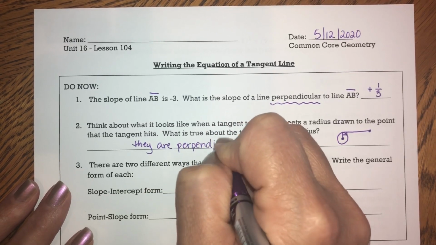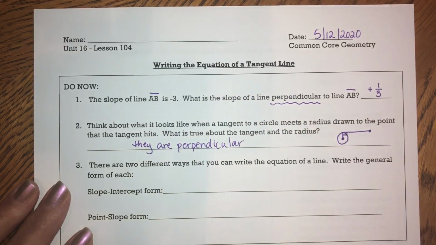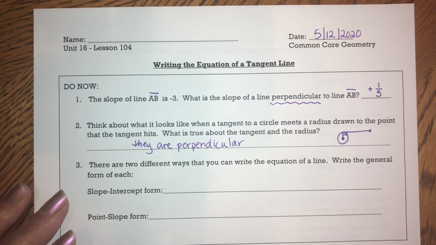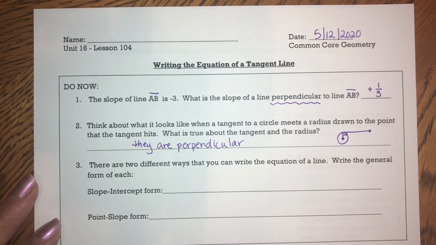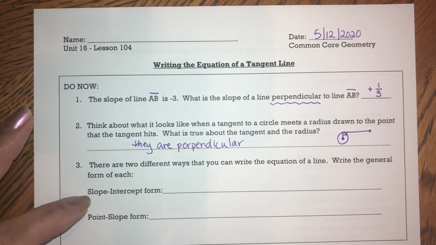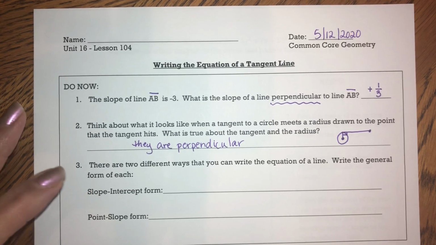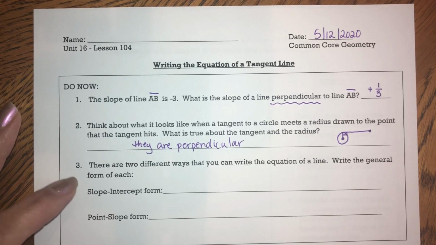And so we're going to use what we know about perpendicular lines to help us write the equation of a tangent line to a circle. There are two different ways you can write the equation of a line. This is your third review question here. Write the general form of each.